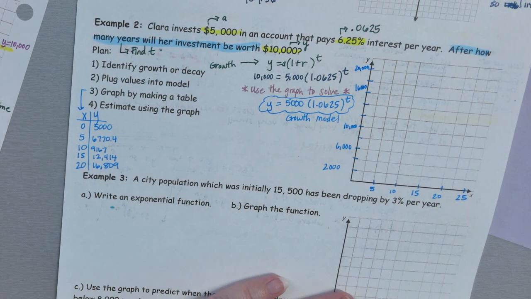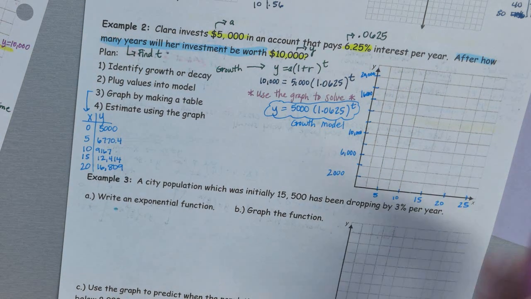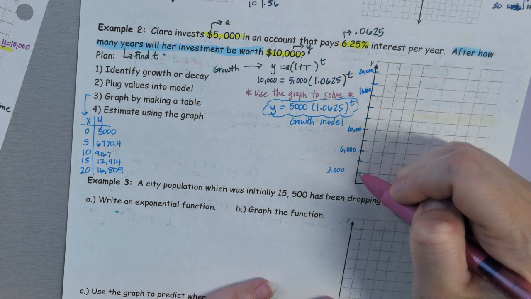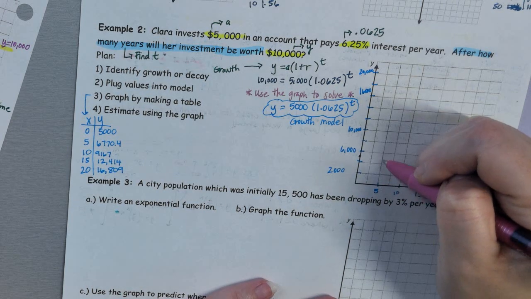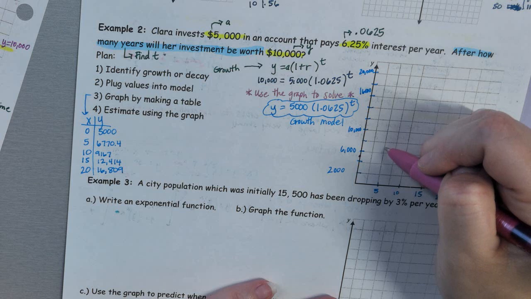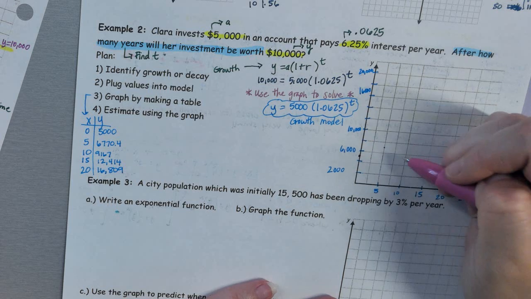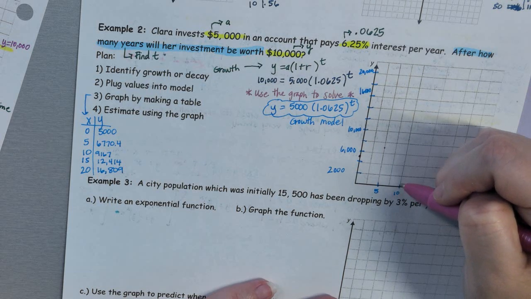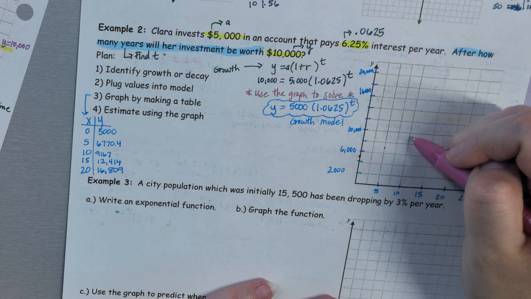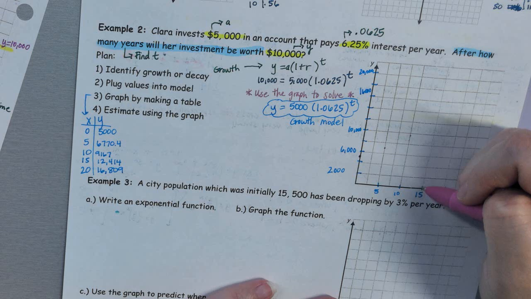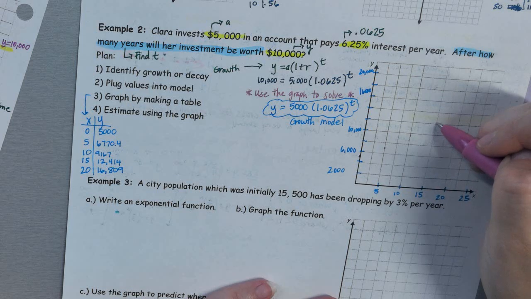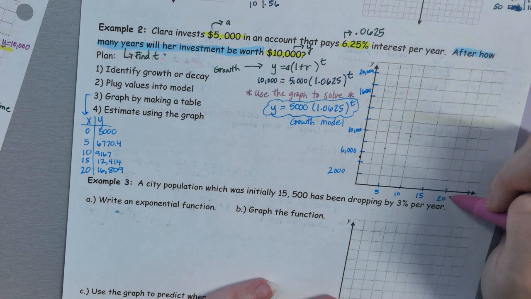Okay, and then I'm just going to plot my points. So I have 0, 5,000. So this is 2, 4. So this would be my 5,000. At 5, I'm at 6,700, so that's going to be about halfway. At 10, I'm almost to 10,000. At 15, I'm at a little bit over 12,000.